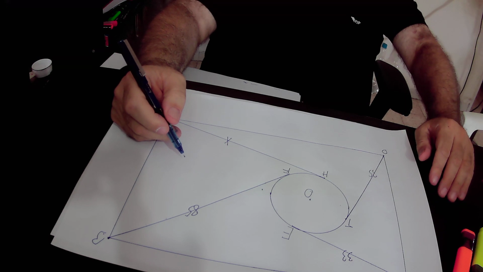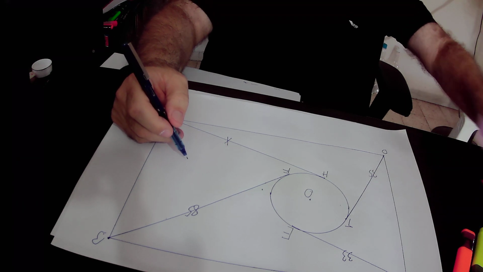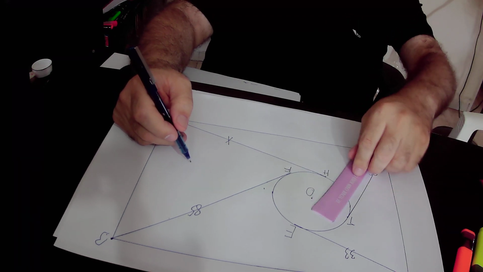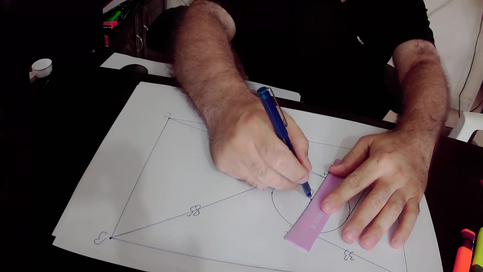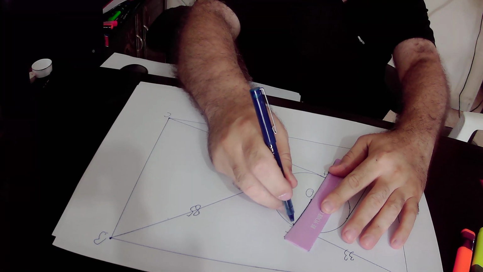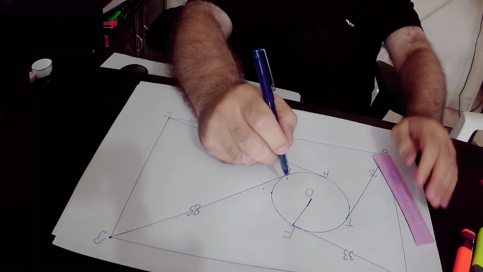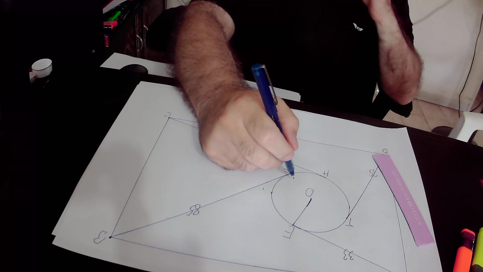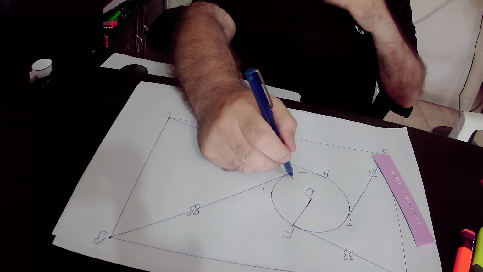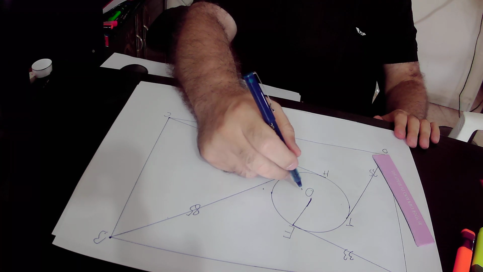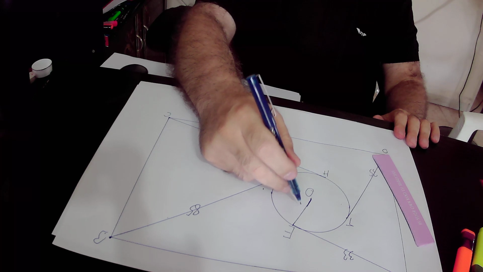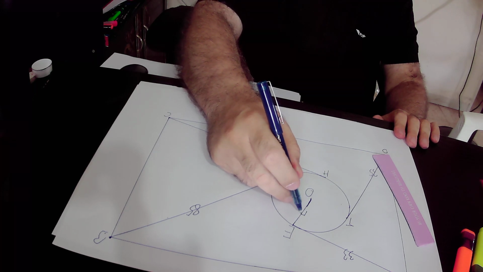We join points O and E together by a straight line. Point O is the center of the circle. Point E is the point on the circle itself. Therefore, OE is the radius of the circle that we will define as R.